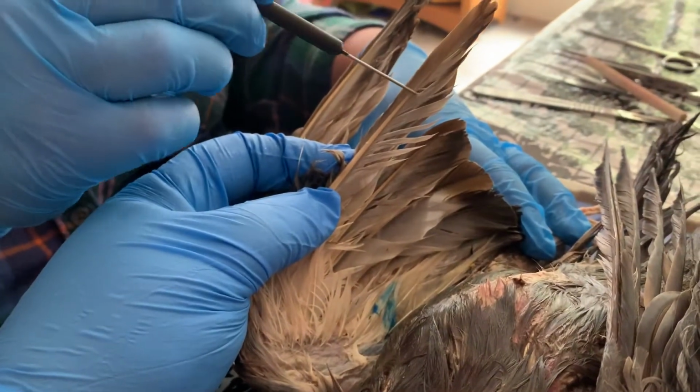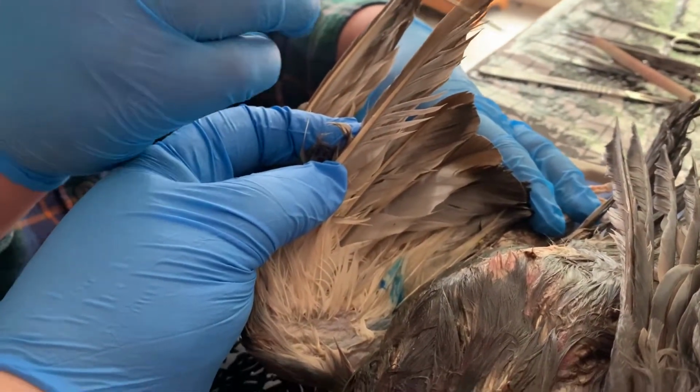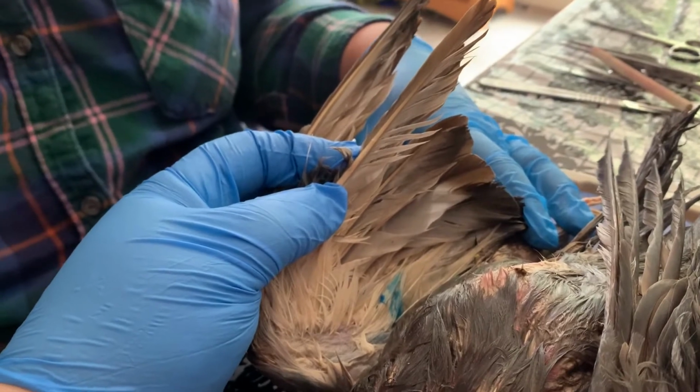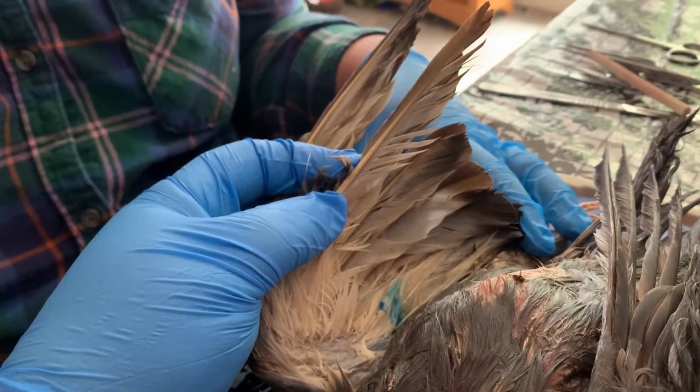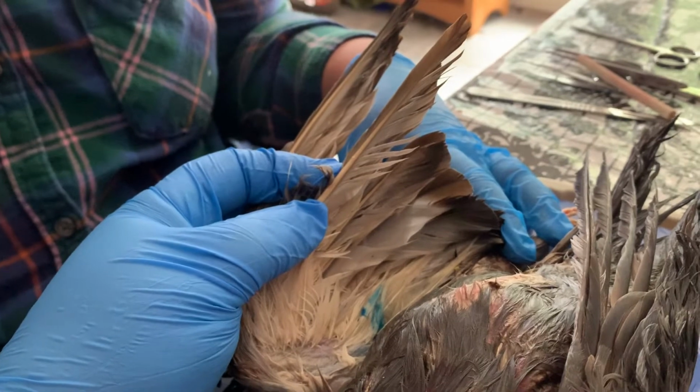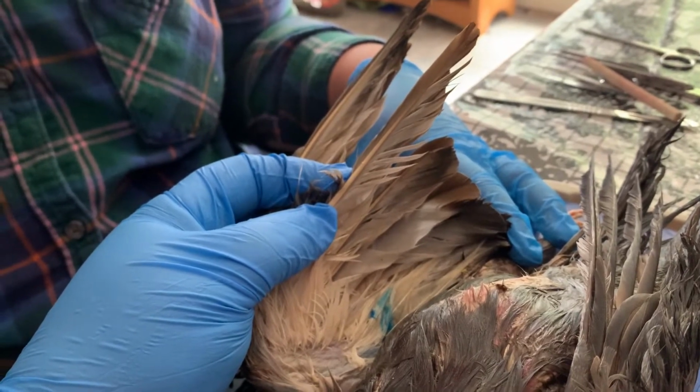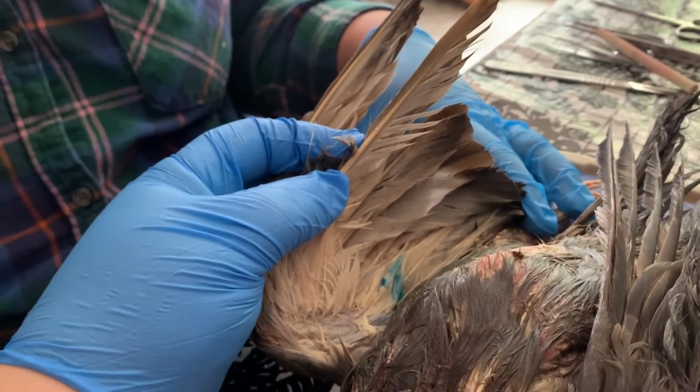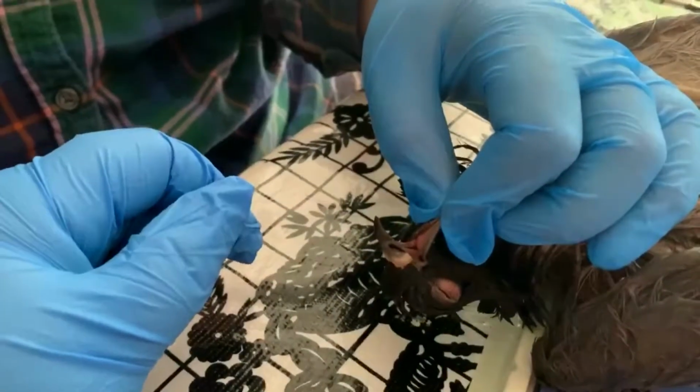You've seen how Ava has spread those barbs apart. Having each feather as a uniform surface is really, really important to allow for the air resistance that enables flight. Now we're going to look at the oral cavity.